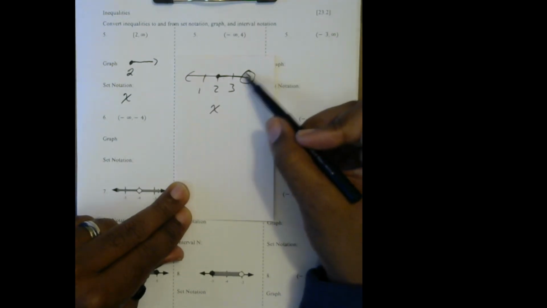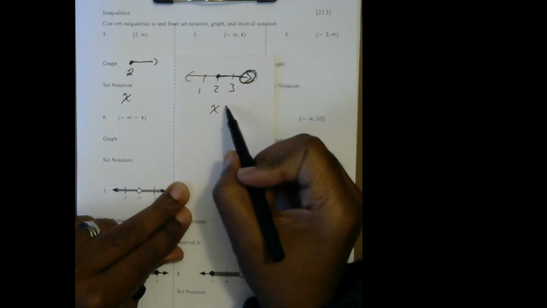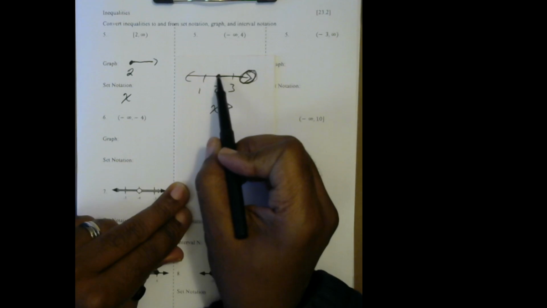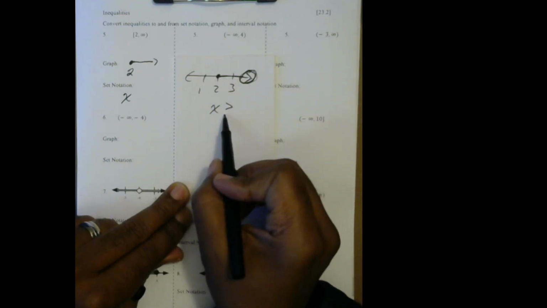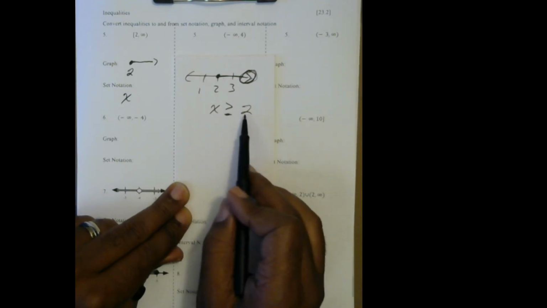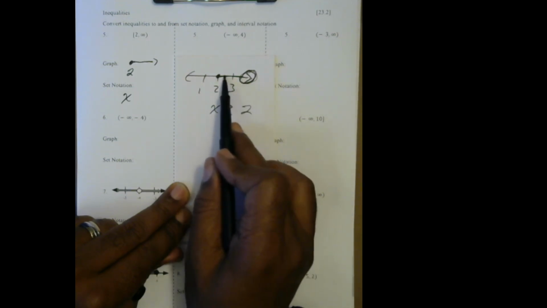Set notation. We'll be using x. We'll say, well, x. And we usually use this right here to know if we're using greater than or less than. And this arrow right here says that we need the same arrow there. So that's your greater than, which means you're going to the right. Now, since it is filled in at 2, it means we're actually using 2. So we'll use an equal sign and then put the number 2. So x is greater than or equal to the number 2, which means it's going to the right. So we'll put x is greater than or equal to 2.